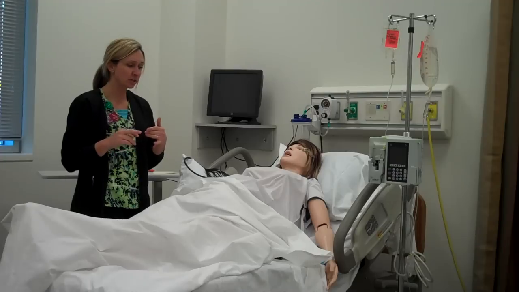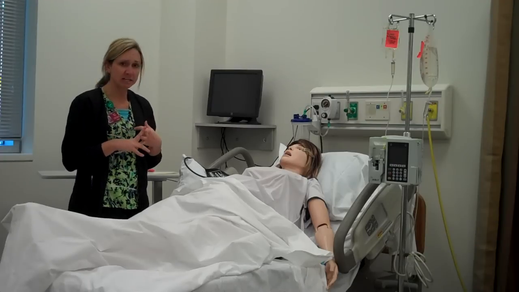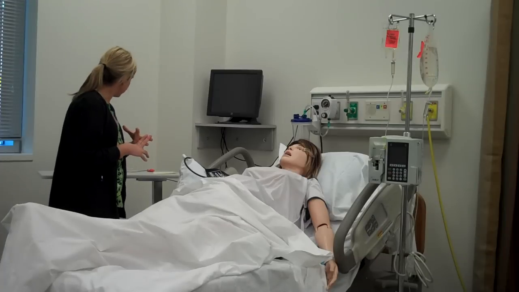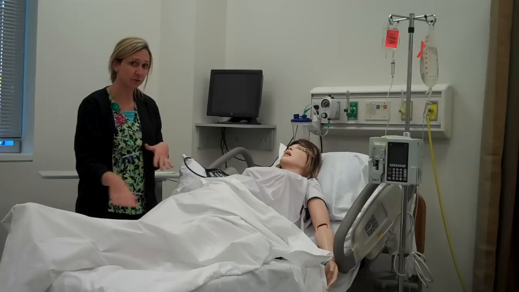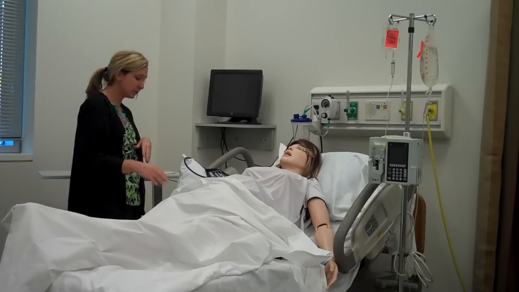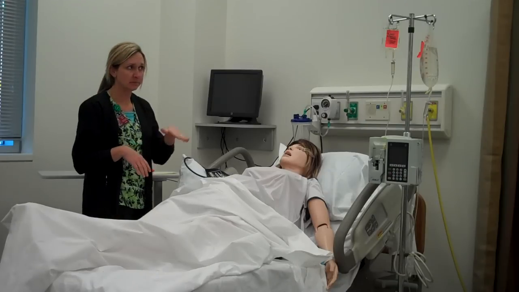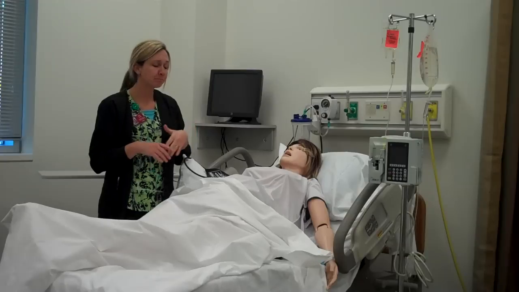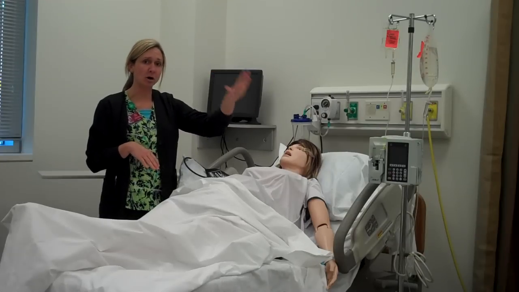If she becomes where she's slurring her speech, non-responsive, breathing less than 12 a minute, her reflexes are no longer reactive, so they're absent, urine output's less than 30 cc's an hour, then you're looking at maybe magnesium toxicity. And the first thing you want to do with that is turn that magnesium off.